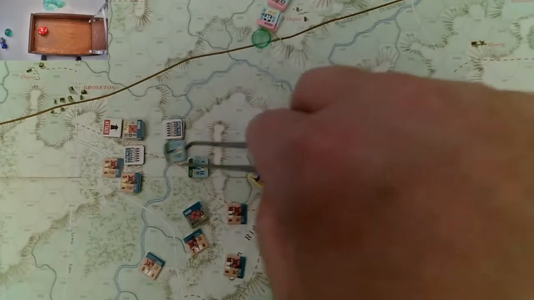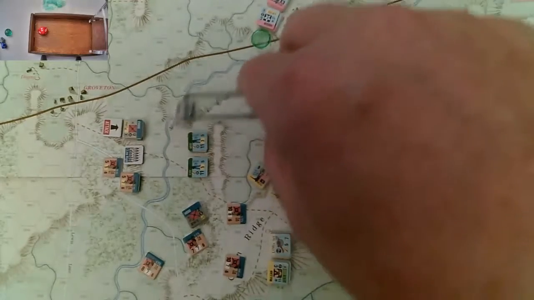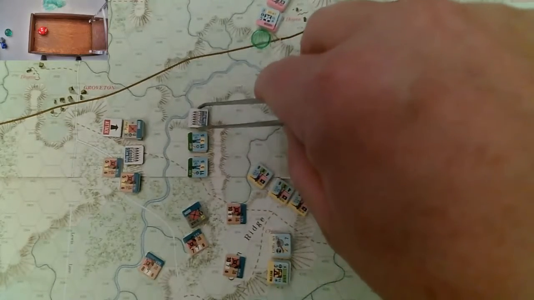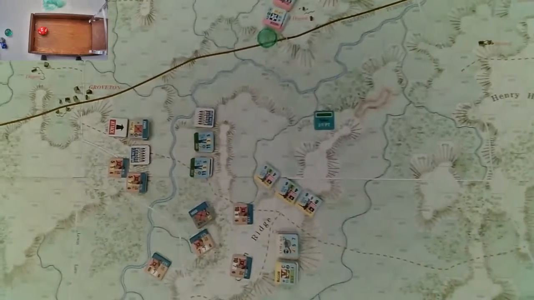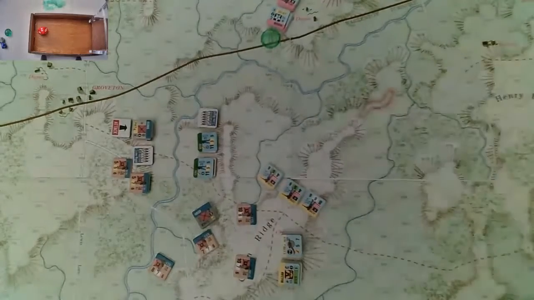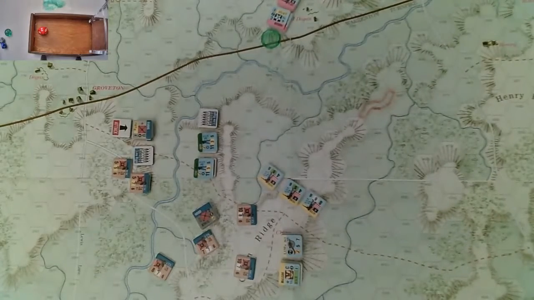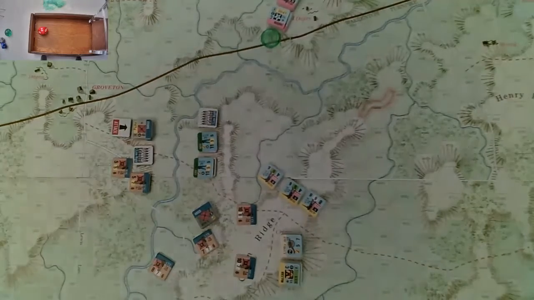So they go to there, they go to there, and they go to there. Alright, so kind of getting them out of the way slowly but surely. That's their second. Let's see, everybody's had at least 2 on the Union side. Okay.